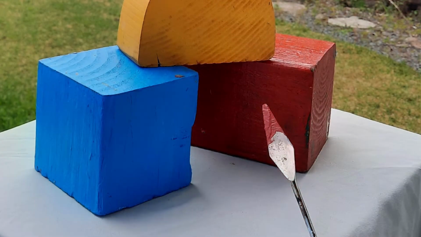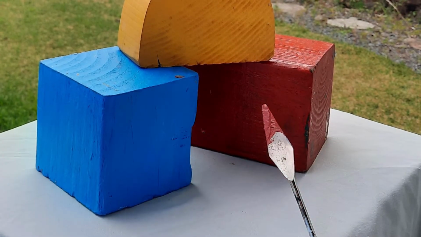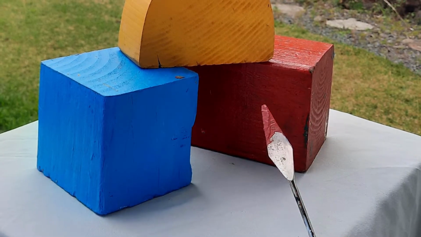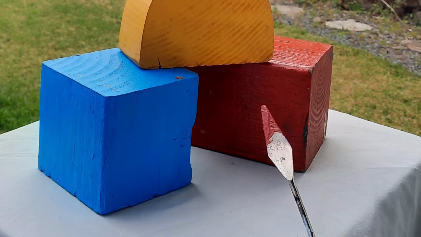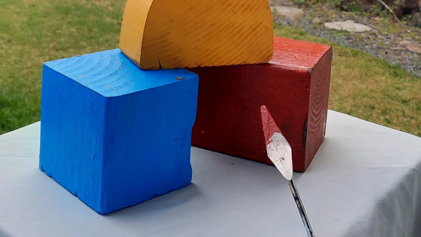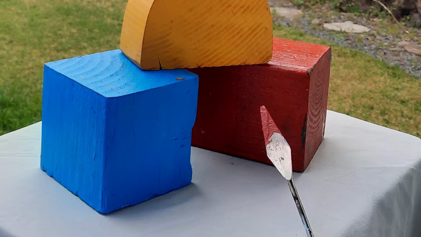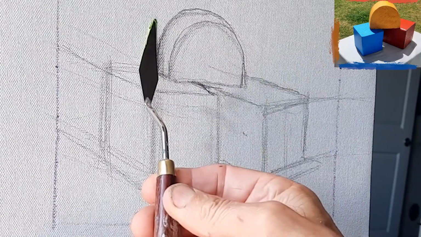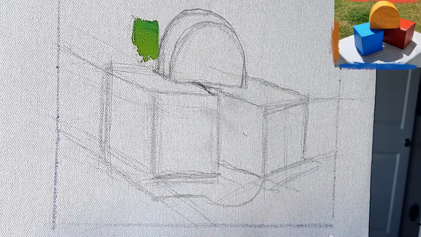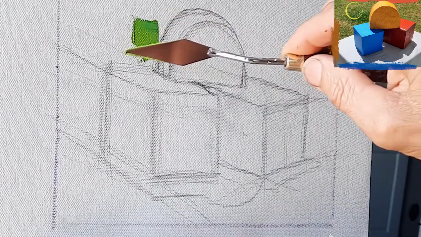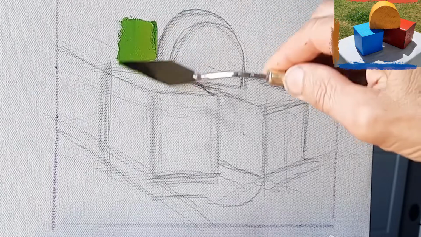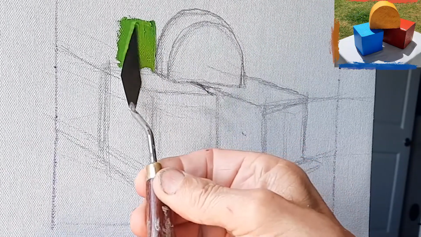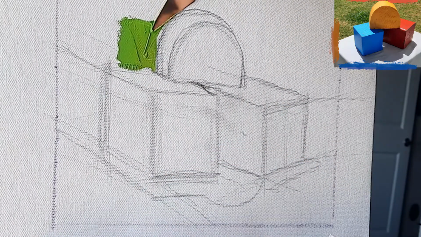Another way is, in addition to that, you mix that color with your palette knife and extend it right next to the subject and see how close you are. What I am doing now is starting with the background. I see a little bit of the green grass, so let's place it right here. So we have the first green.